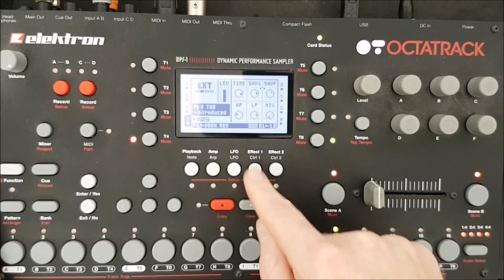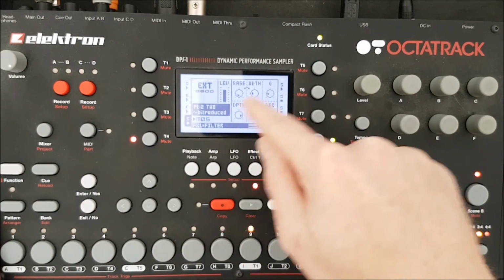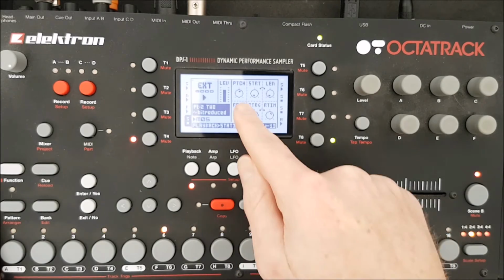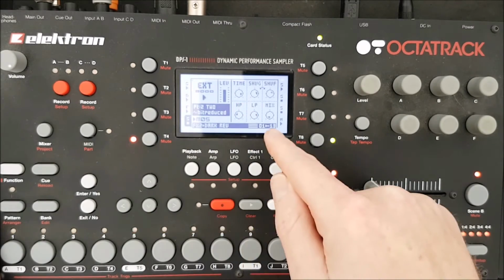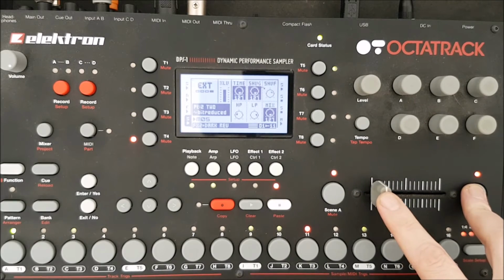So what have I got going here? Very little. There is some filtering on it. That's what's causing this squelchy weirdness. But not much. A little bit of pitch. I've got this reverb, which I'm pretty sure is connected to a scene. Yeah, there we go. So if I go to that scene.